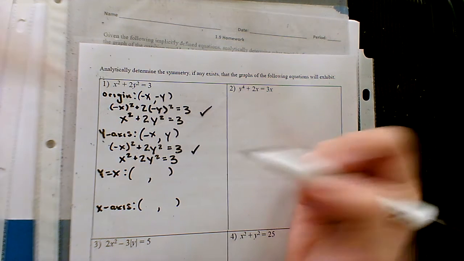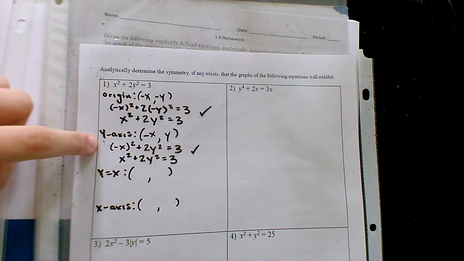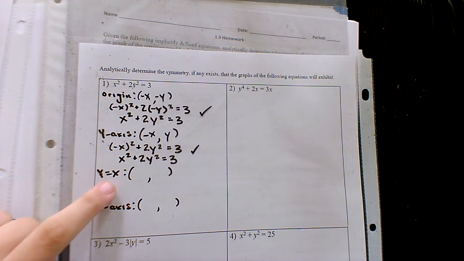Yeah. So not only does this graph have origin symmetry, okay, you can flip it upside down and it would be exactly the same, but you also have y-axis symmetry, meaning what's on the left and the right would match up, okay, if you fold it on the y-axis. So we have 2 different types of symmetry here.